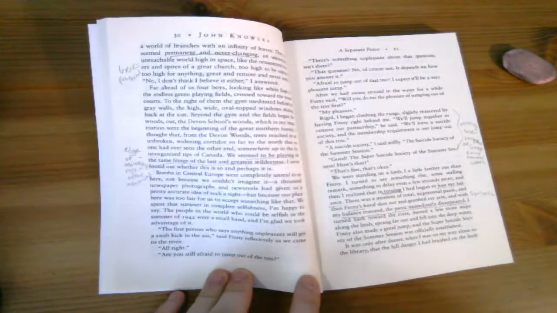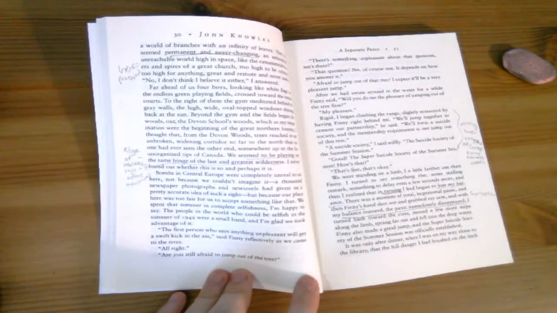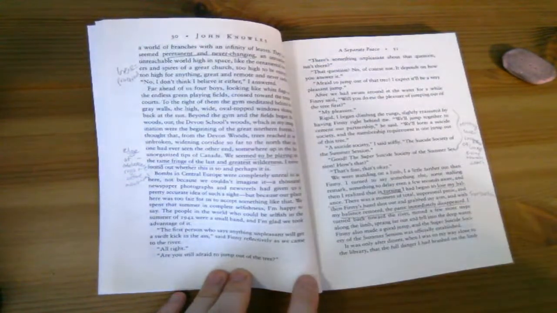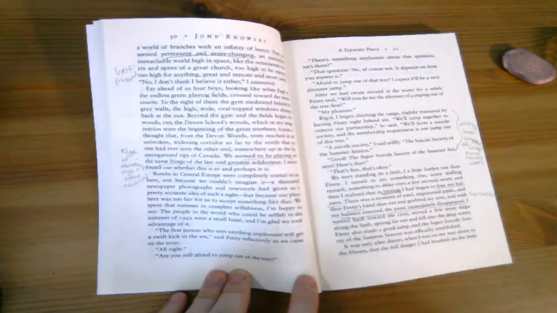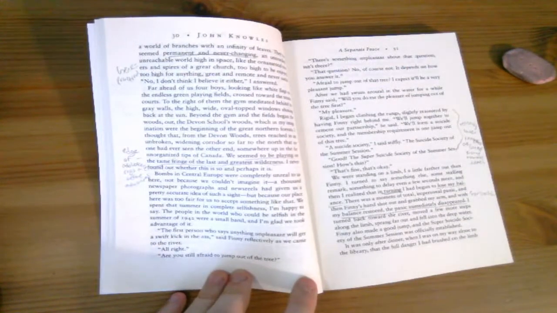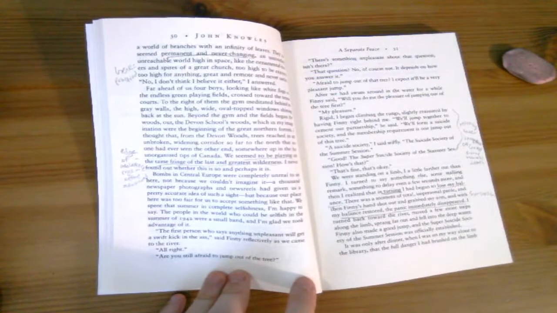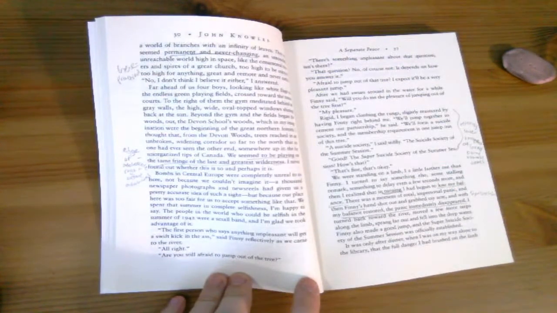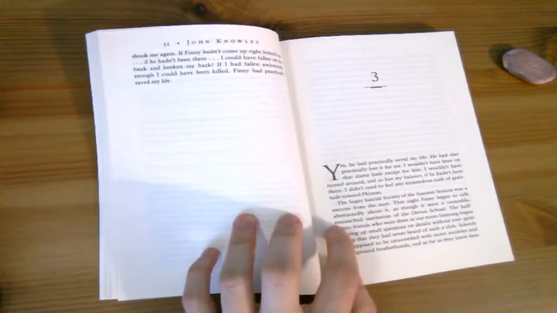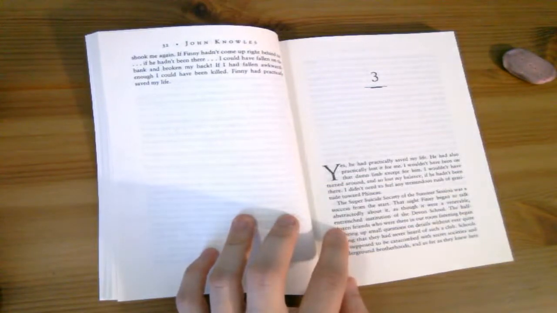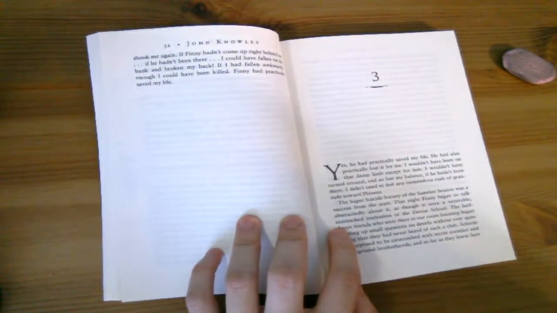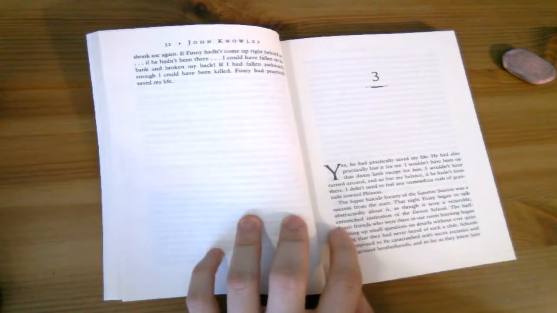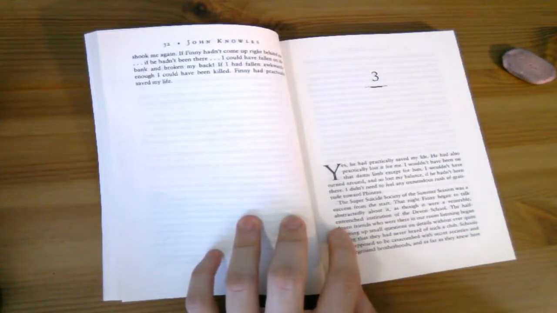I turned back toward the river, moved a few more steps along the limb, sprang far out, and fell into the deep water. Finney also made a good jump, and the Super Suicide Society of the Summer Session was officially established. It was only after dinner, when I was on my way alone to the library, that the full danger I had brushed on the limb shook me again. If Finney hadn't come up right behind me, if he hadn't been there, I could have fallen on the bank and broken my back. If I had fallen awkwardly enough, I could have been killed. Finney had practically saved my life.